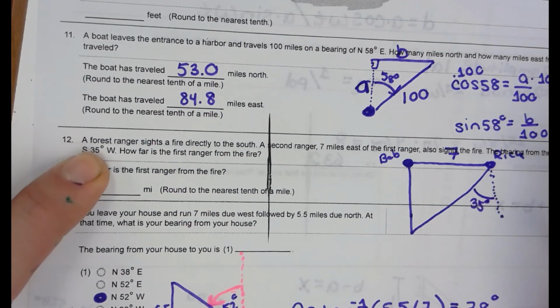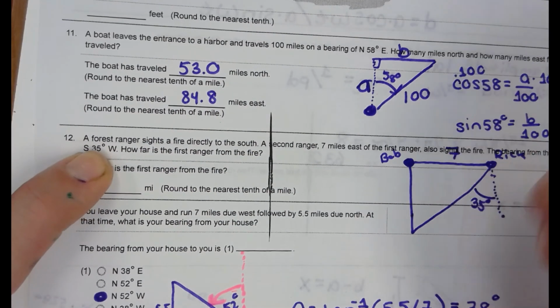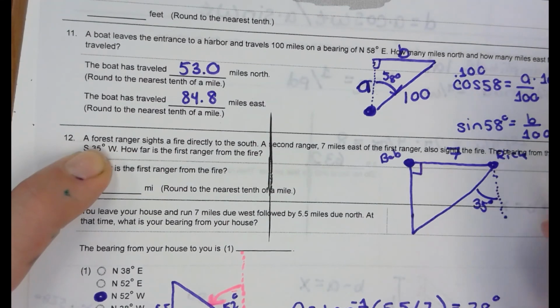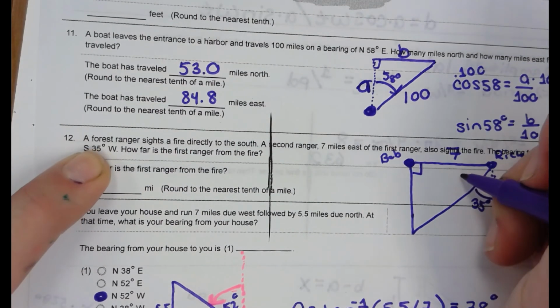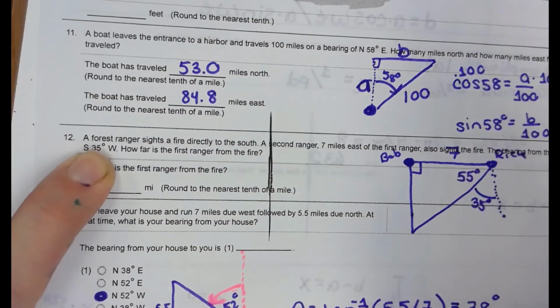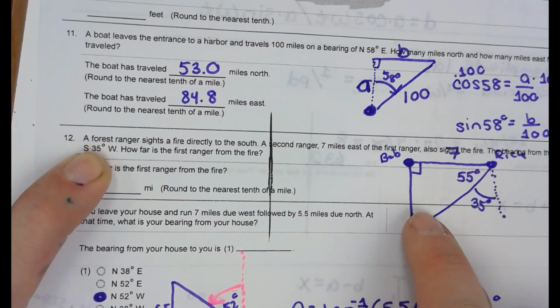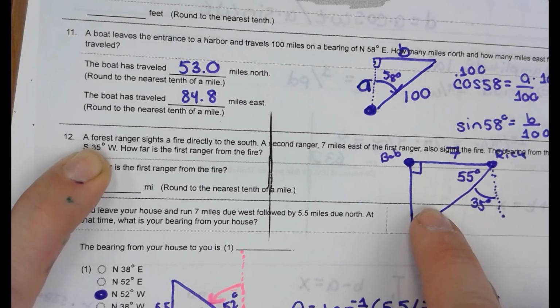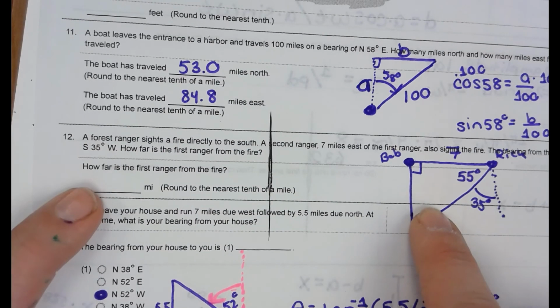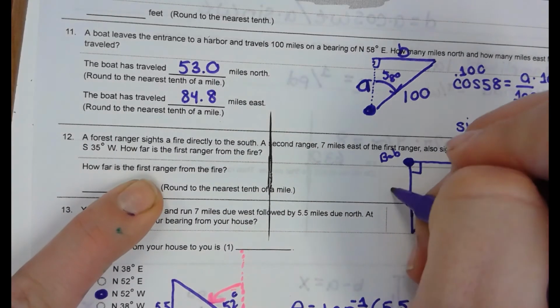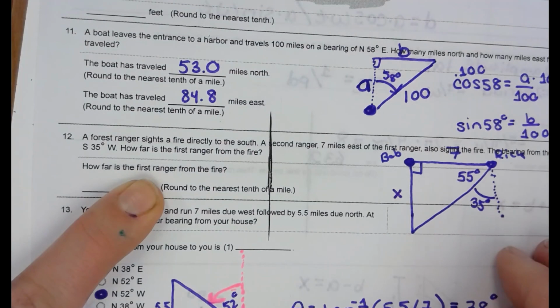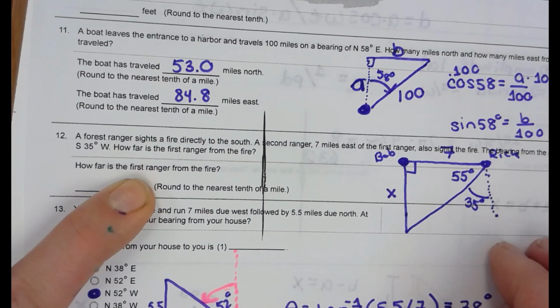So it's a 35. Is that the one that we want in our triangle? No? Okay. So 55 is in our triangle, or you could use the 35 down here. Now that we have that information, can we figure out how far directly that he needs to start running towards that fire? Yes.